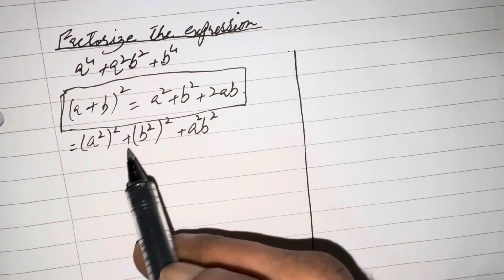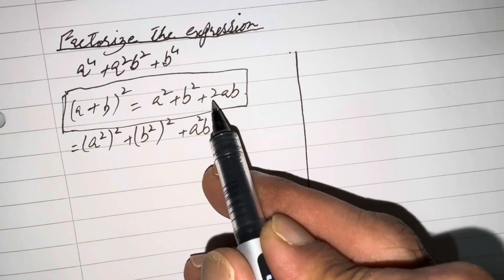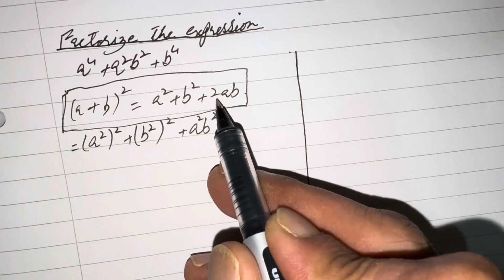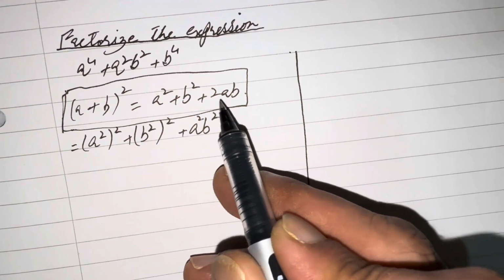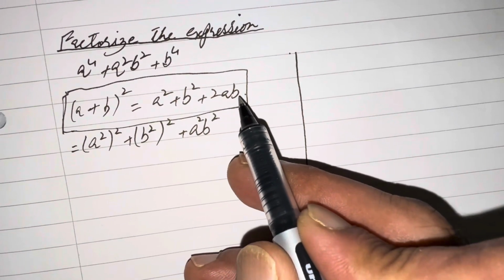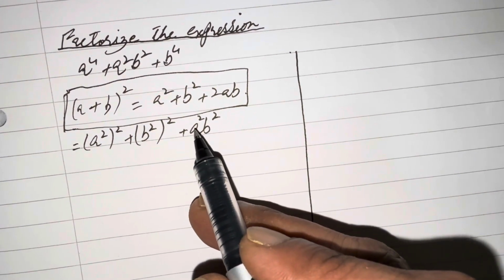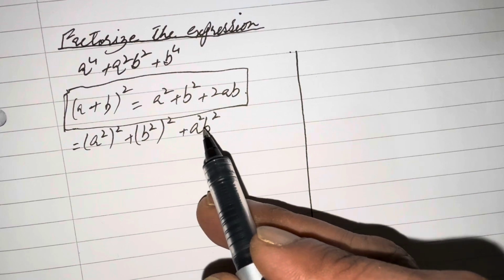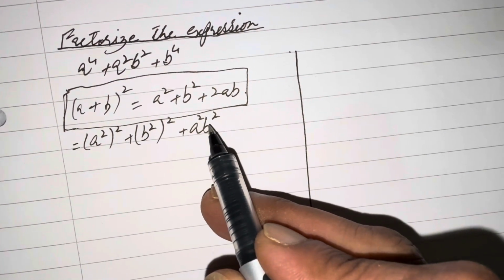So if you see this formula, I've already told you that this formula has the third term as 2 into a into b, or 2 into first into second. But in this expression or in this example, there isn't any 2 with first and second, meaning 2 into first into second.